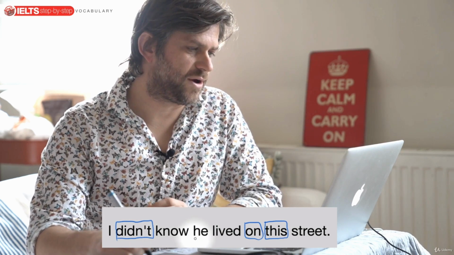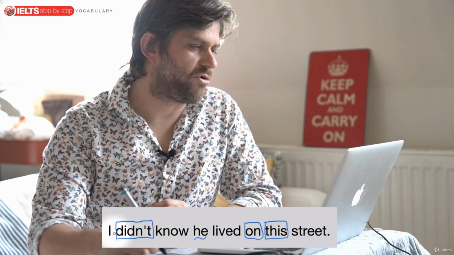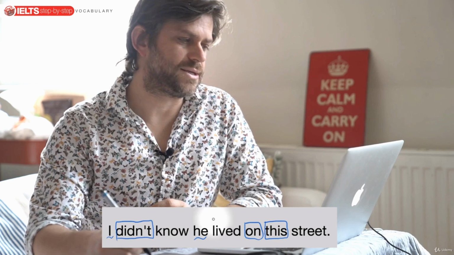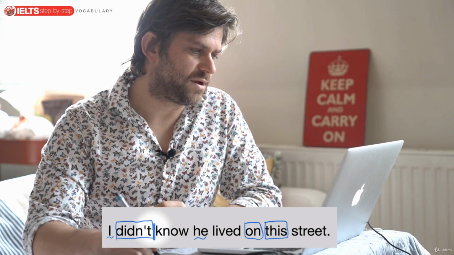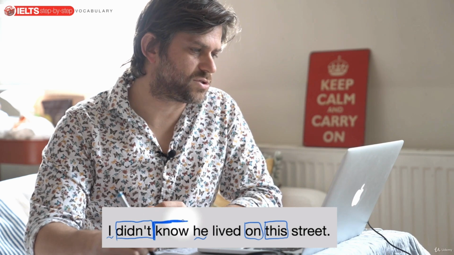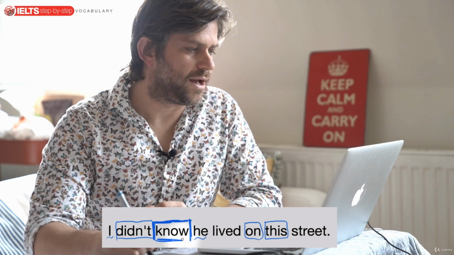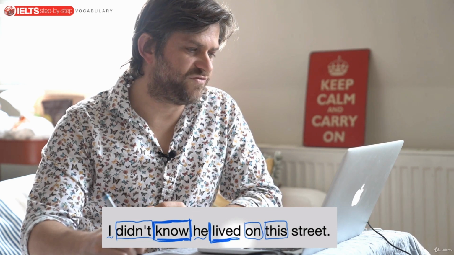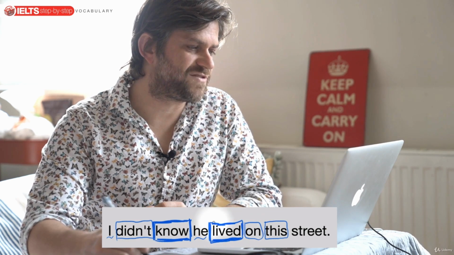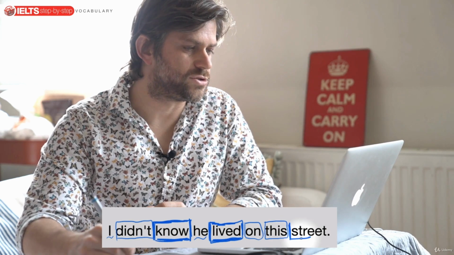Semi-weak forms we spoke about a little bit, like pronouns like I and he, but the grammar words are definitely these 3. And then the words that are pronounced strongly or stressed, I'll make in nice bold blue. In this case there are 2 verbs, know and lived, and then a noun, street.